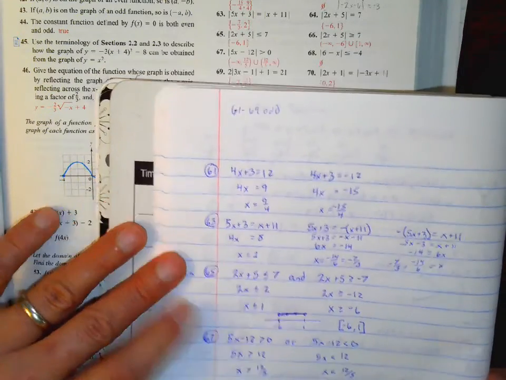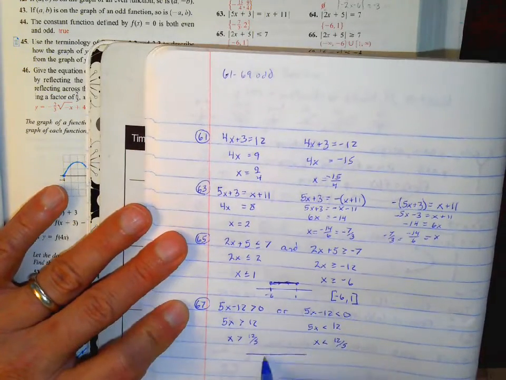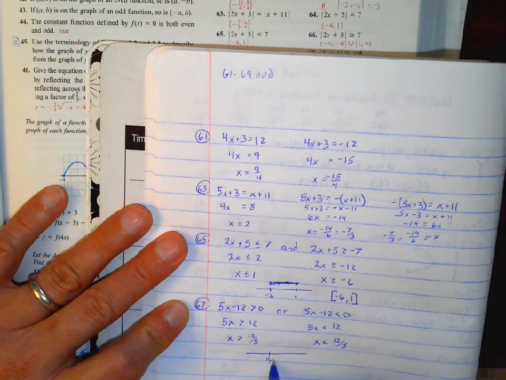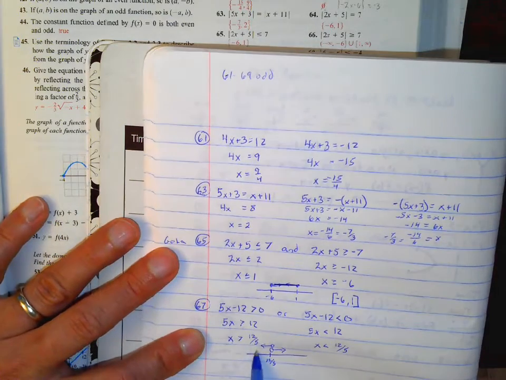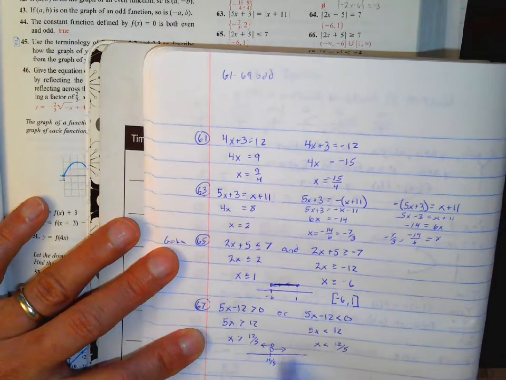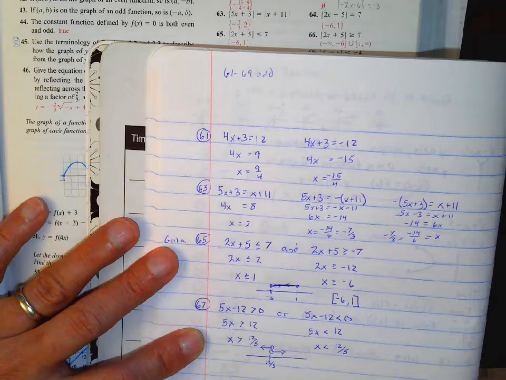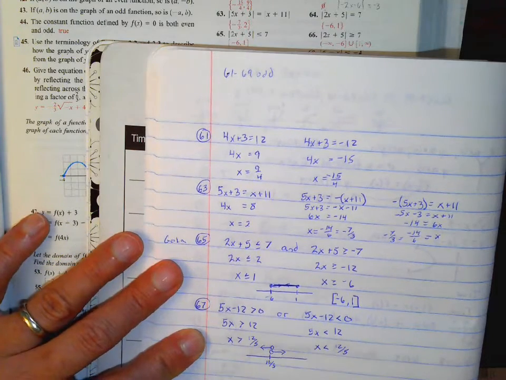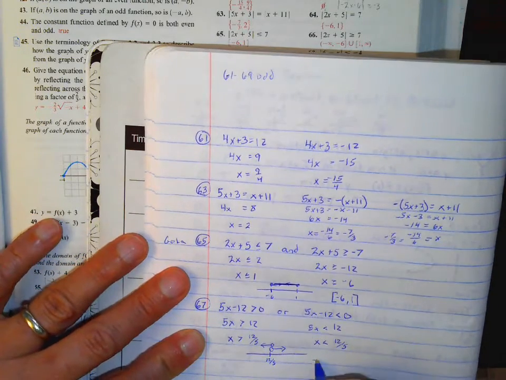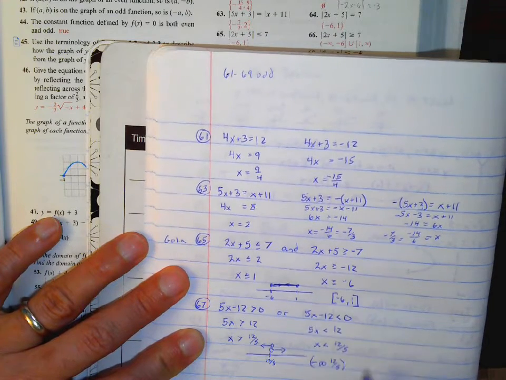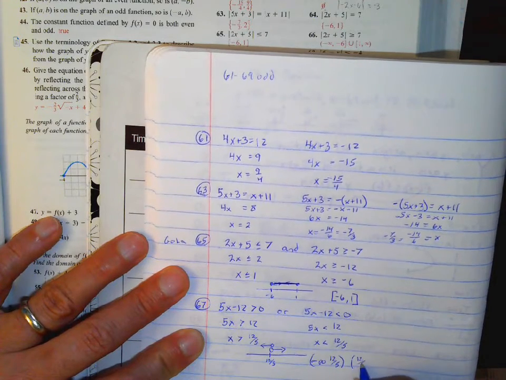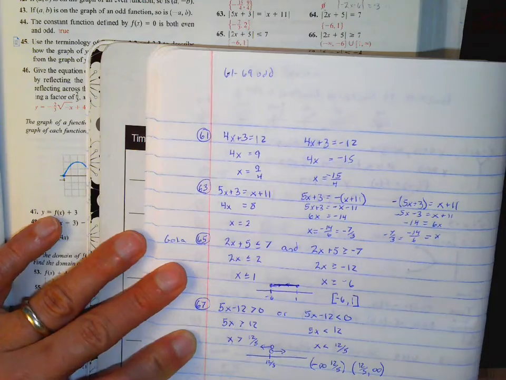Okay. So if we look at this graph here, x is greater than 12/5, x is less than 12/5, okay? So one or the other has to be true. So these numbers work for this one. These numbers here work for this one. So every number will work except for 12/5, okay? So from negative infinity to 12/5 work, and from 12/5 through infinity works.